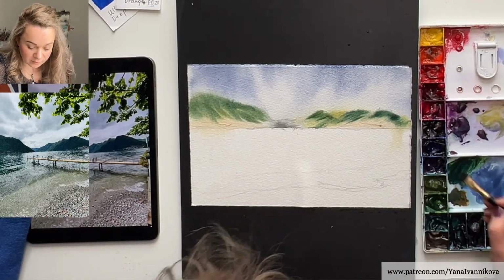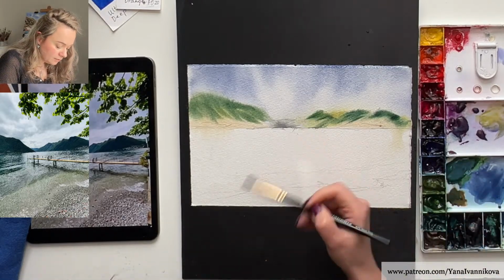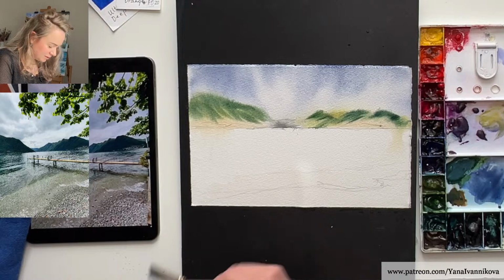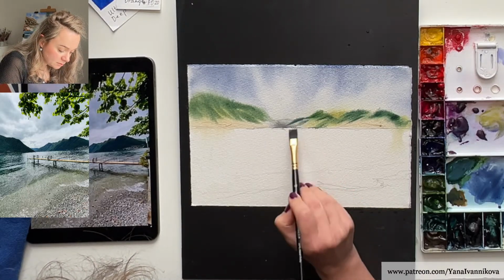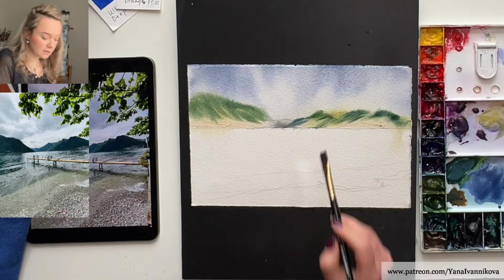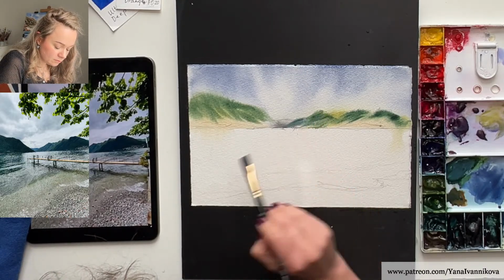If it's too dark, but you still need it to be lighter, and you cannot add water because you need thick pigment, I'm adding lavender, because lavender contains white, and in this case you get the result.